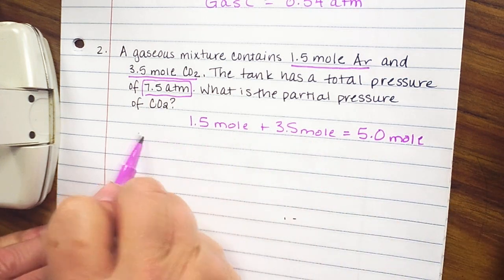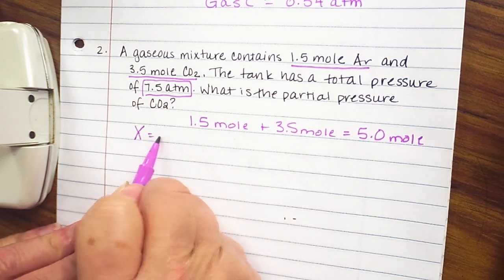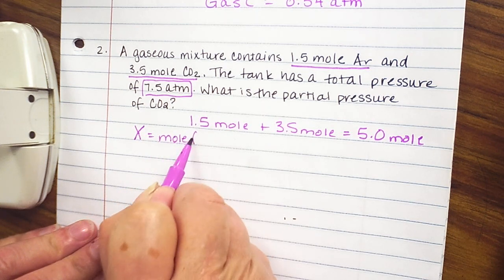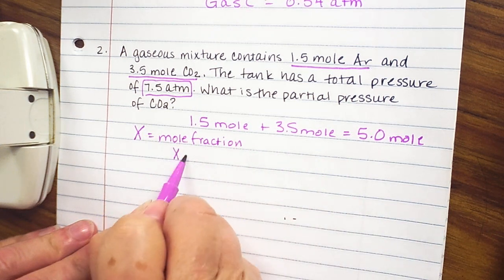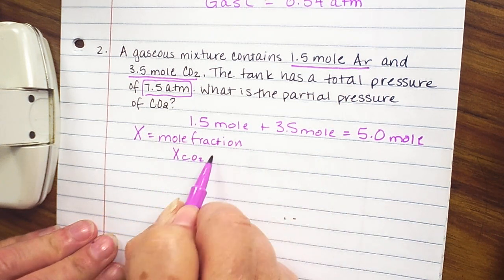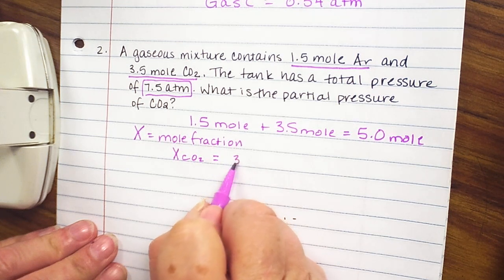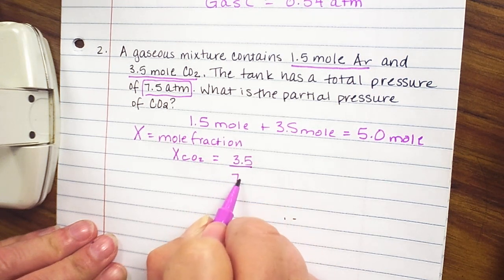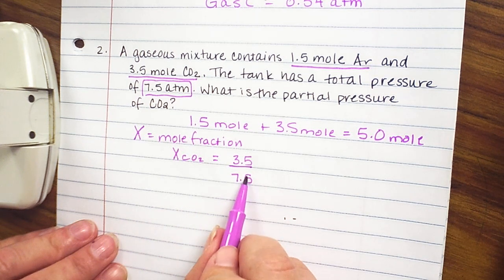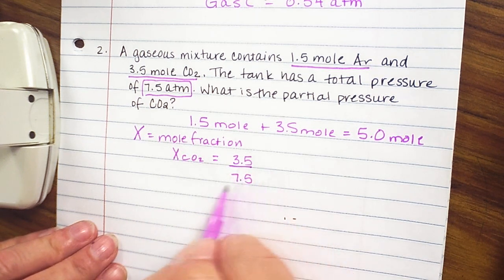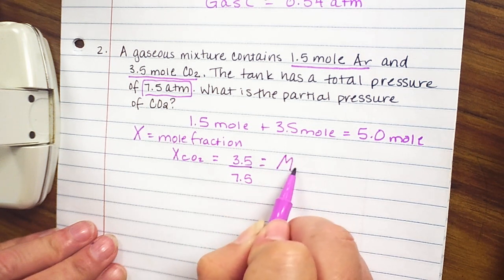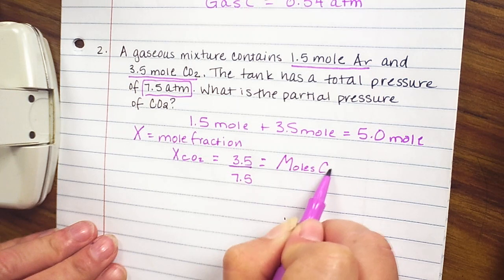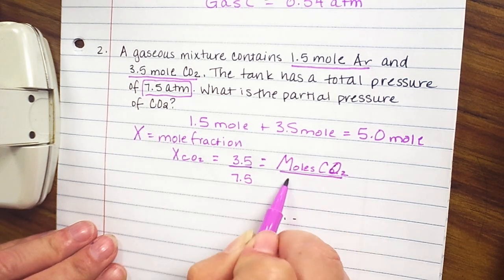So the mole fraction, X, that's what we call it. X of carbon dioxide is equal to the moles of CO2 over the total moles.